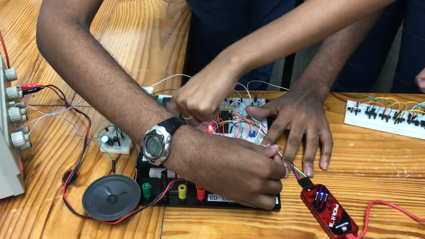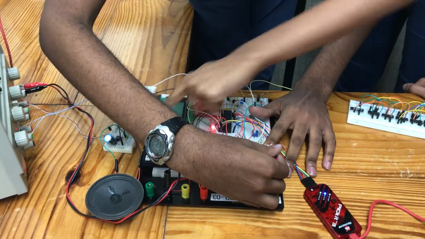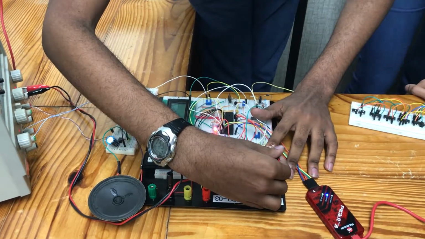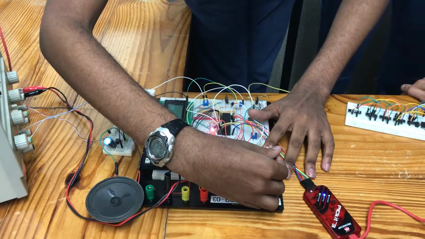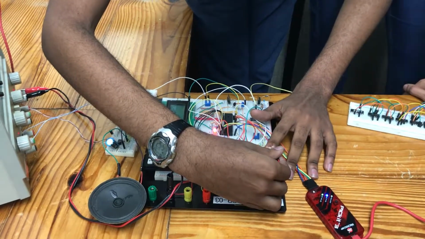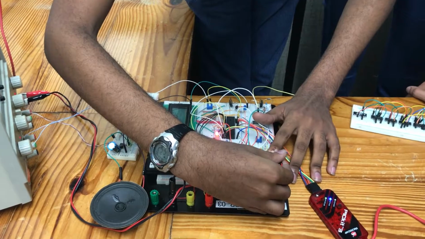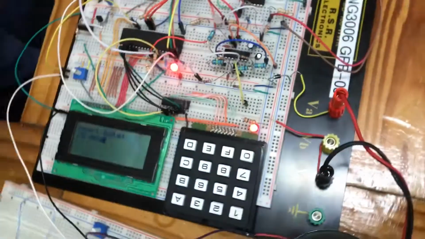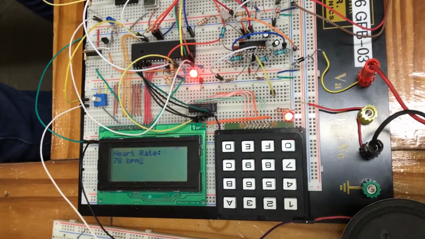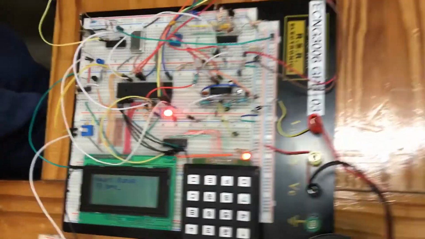Alright, so A. This would measure the beats per minute for 10 seconds and then multiply it by 6 to get it for a minute. Alright, and as you can see, his heart rate is 78 BPM, which is within the range.